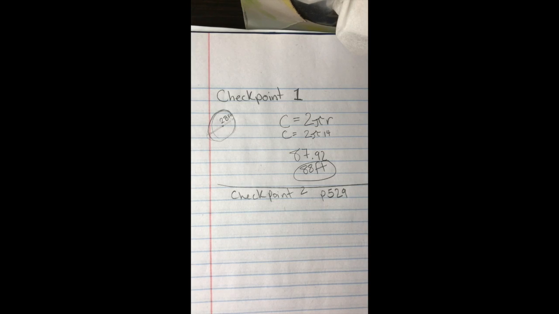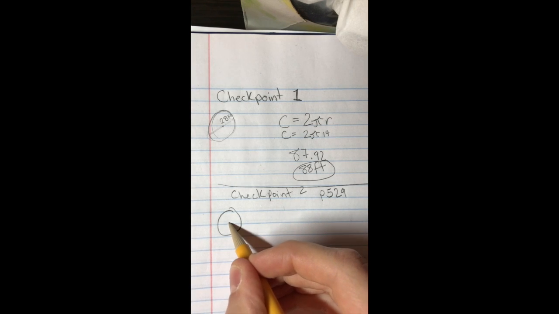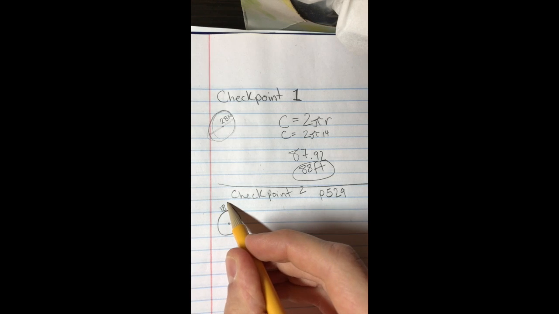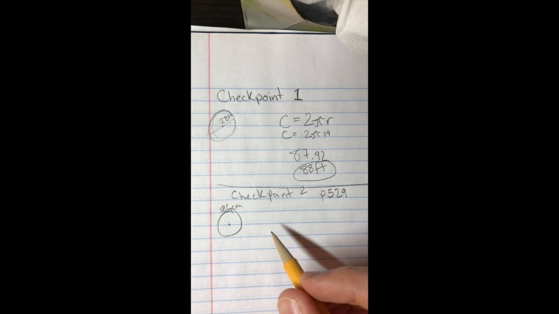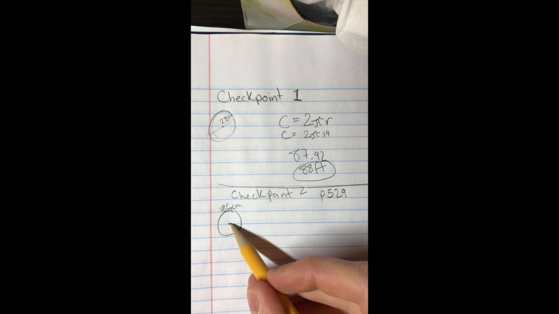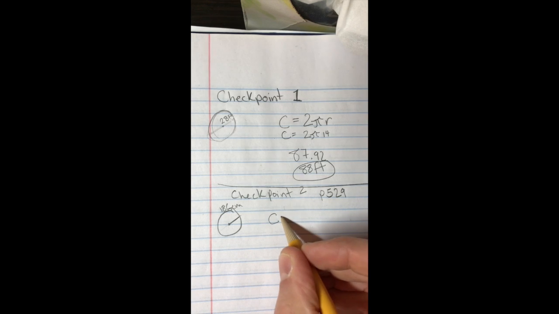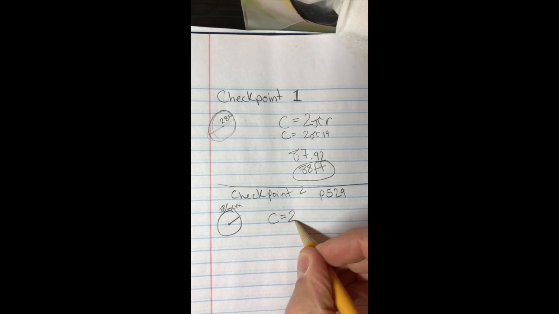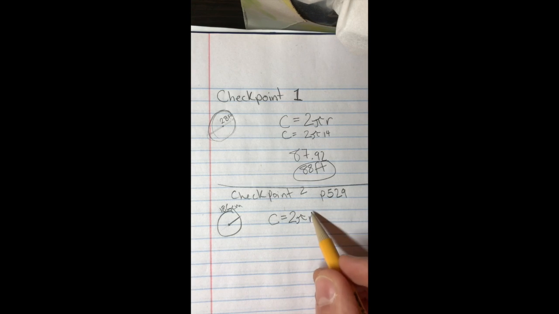All right, checkpoint number 2. The circumference of a circle is 186 centimeters. That's all the way around. It's asking us to find the radius of the circle to the nearest centimeter. So it's asking us to find not the diameter, but the radius, so one part. Again, we can use C equals 2 pi r, so we're going to be finding r.